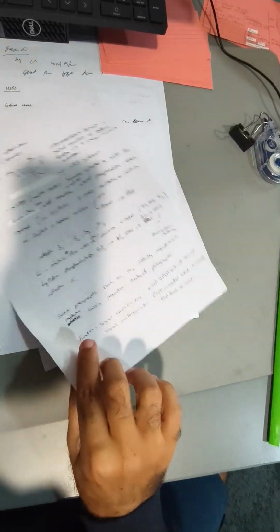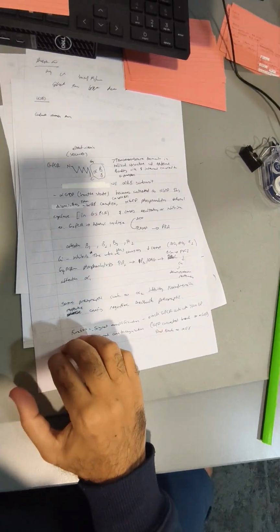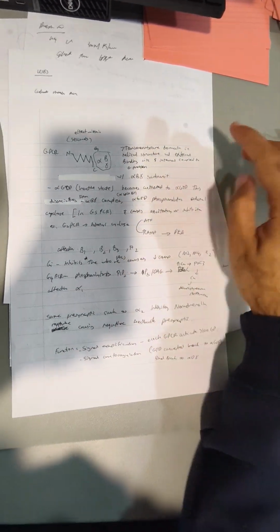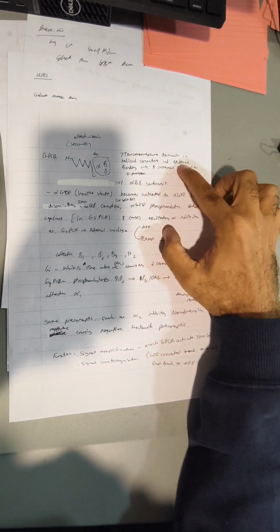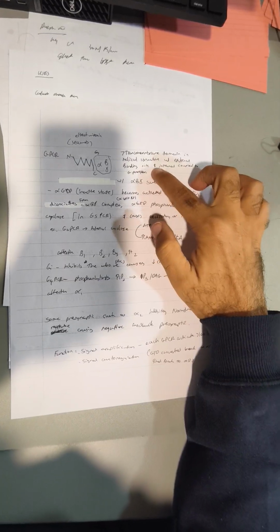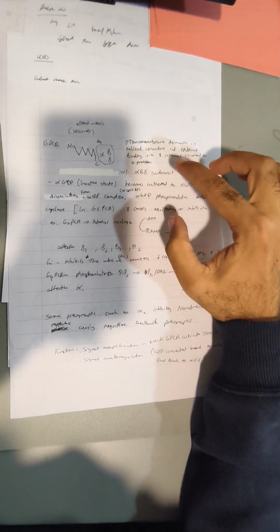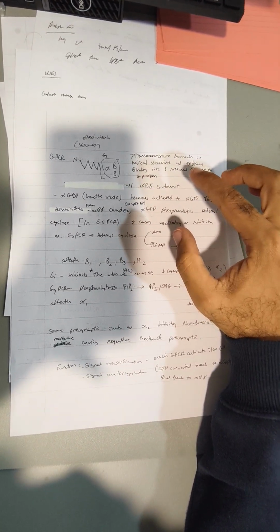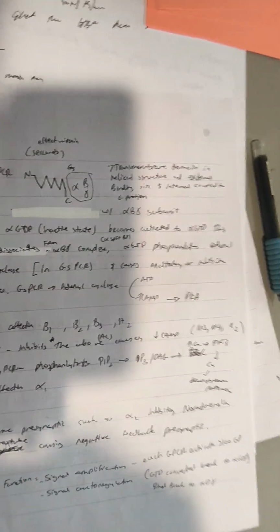on the AChR. And then you have the G-protein coupled receptor, which has a transmembrane domain of a helical structure with an external binding site and internal coupling to a G-protein. For some reason I can't forget serpentine, and that's what Mark Ruffler says. So anyway, it has the alpha, beta, gamma subunits, and then you have the N and the C terminus.